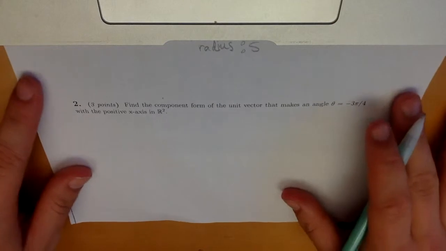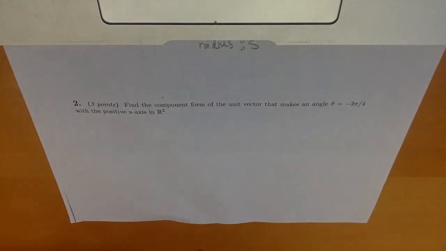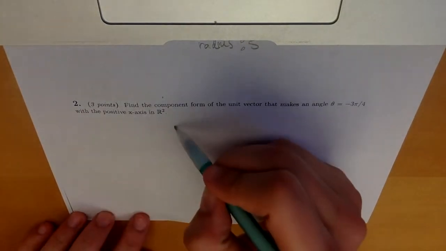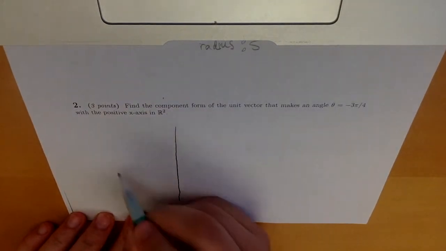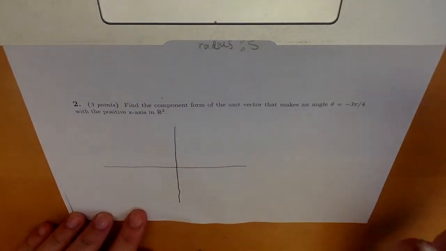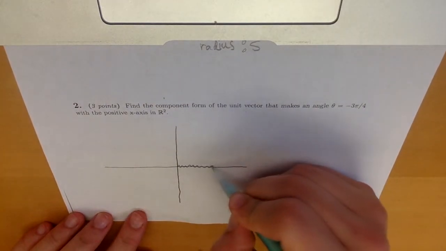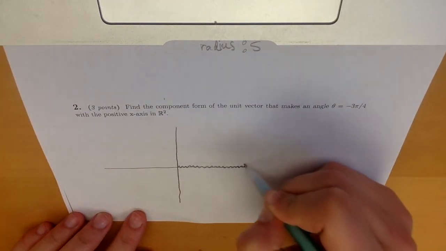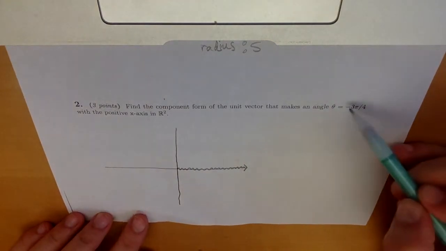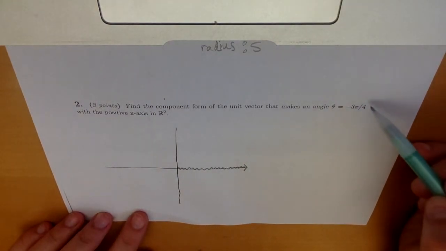Okay. Now, problem 2 says, find the component form of the unit vector that makes an angle theta equals negative 3 pi over 4 with the positive x-axis in r squared. So if we draw a picture, this actually becomes very easy. Okay. So our positive x-axis, that's this axis, r in r squared. Okay. Now notice we want an angle of negative 3 pi over 4.